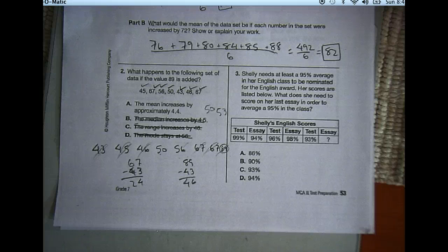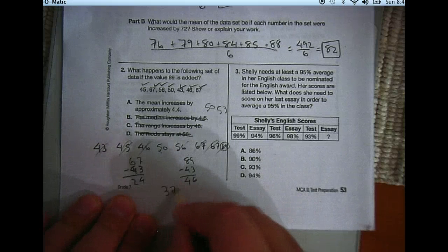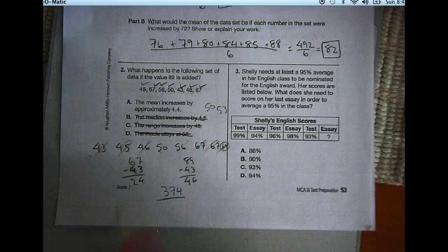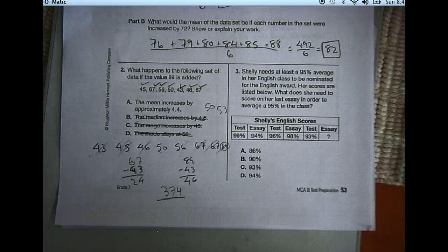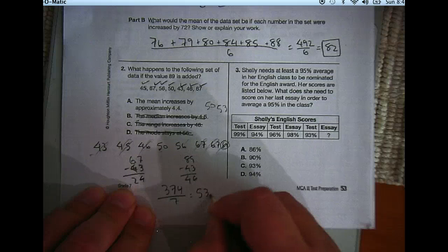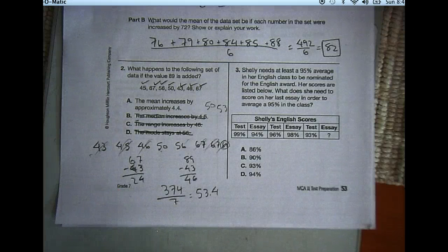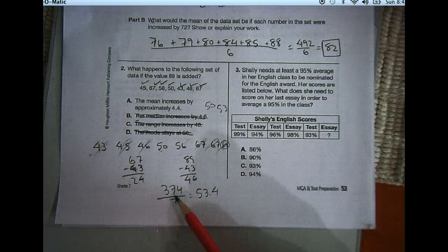If I add those up, I have 374. I'm just going to write that number down here, 374. And it's 1, 2, 3, 4, 5, 6, 7. If I divide that by 7, I end up getting about 53.4.